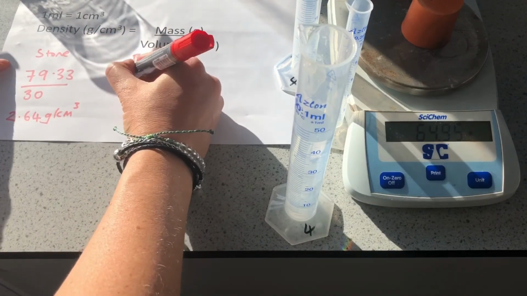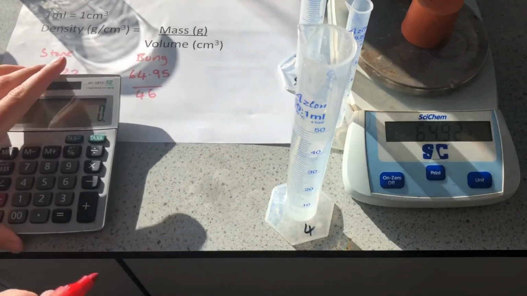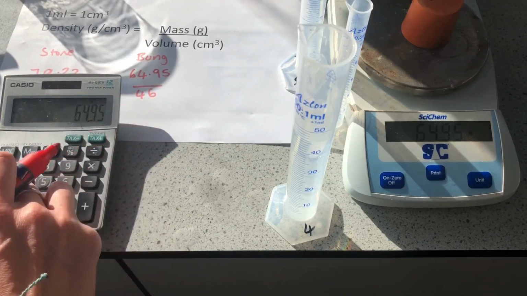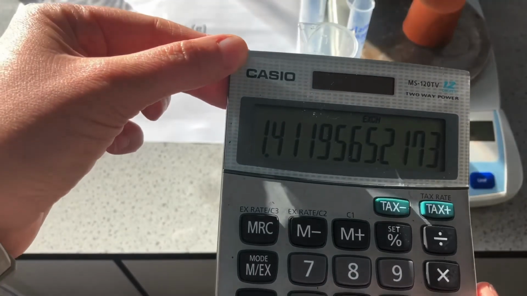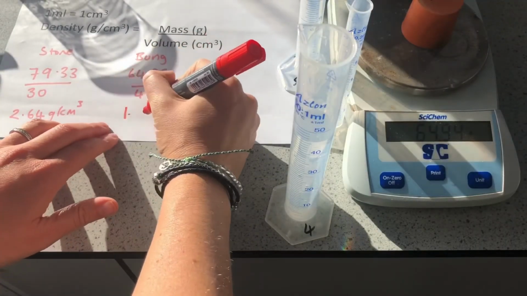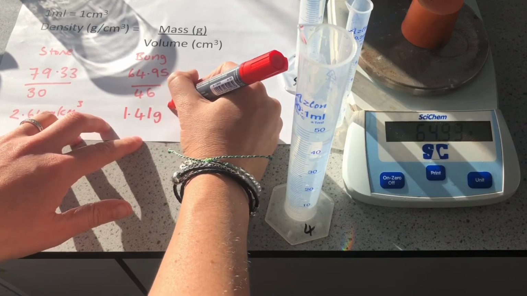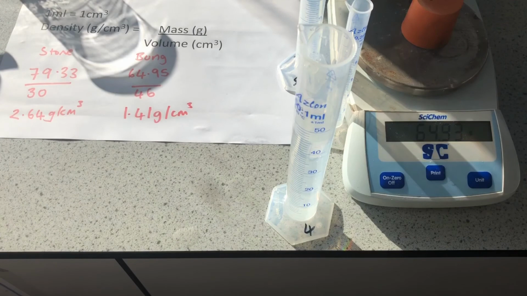64.95. 64.95 into my calculator. 64.95 divided by 46 gives me 1.41. 1.41 grams per centimetre cubed. Okay, so we can see that the stone is much denser than the bung.